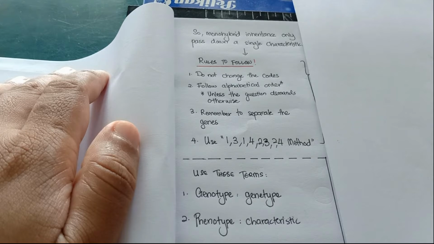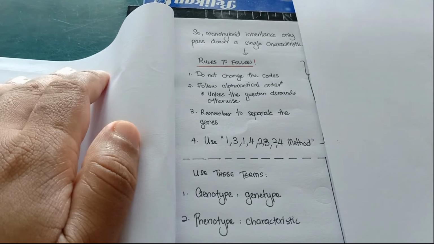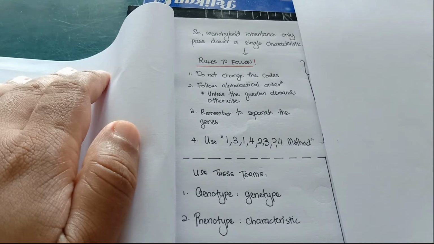When you do the pedigree diagram, there are a few rules to follow. First rule, do not change the codes which are already in the question. If the question says X, it is X. If it's a capital letter, keep the capital letter. If it's lowercase, keep lowercase. We'll do some exercises after this. I'll also give you questions, and you will see how it goes.